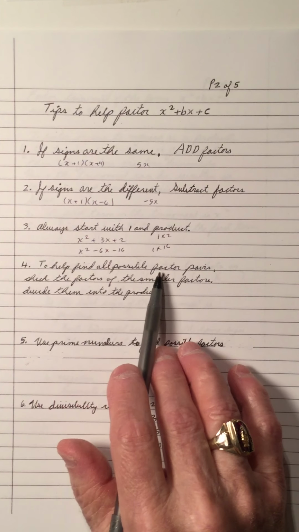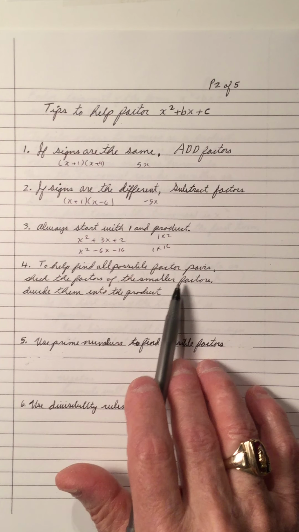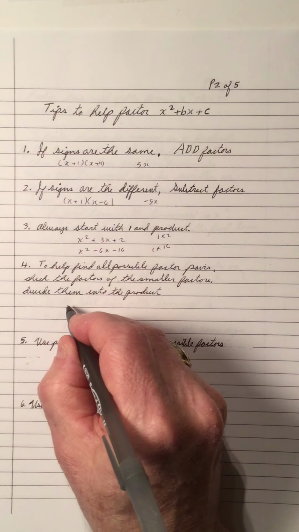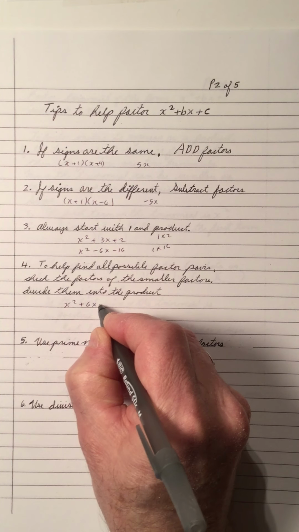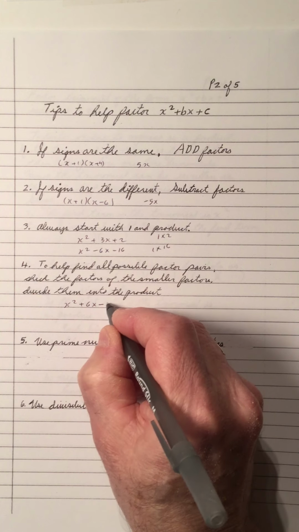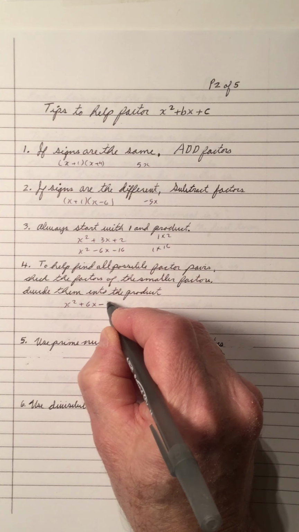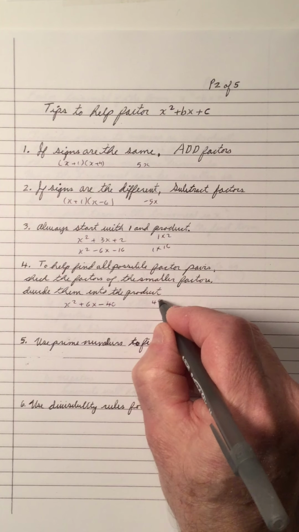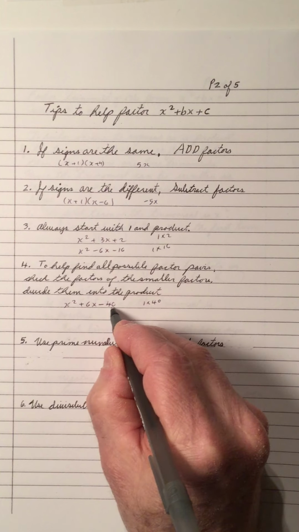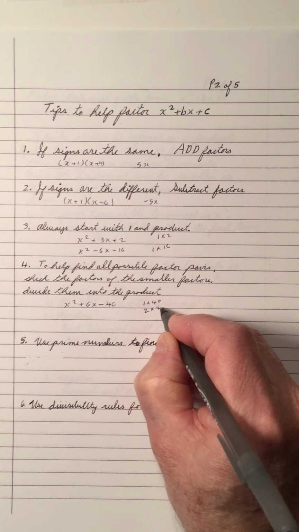To help find all possible factor pairs, check the factors of the smaller factors and divide them into the product. In other words, if you have, let's say, 6x minus, give me a number that differs by 6, let's say 40, it's 4 and 10. The factors of 40 start with 1 times 40. Since 40 is even, you go 2 times 20.